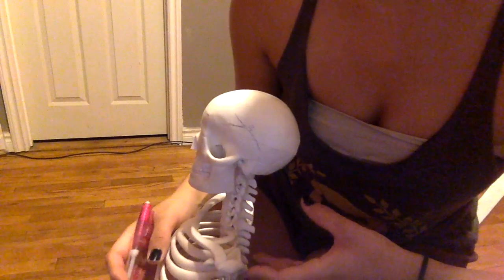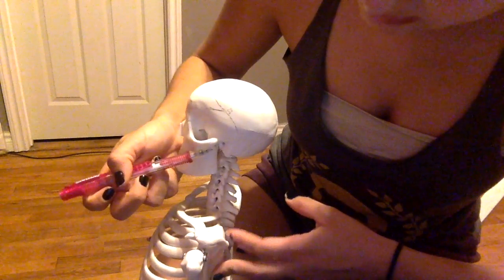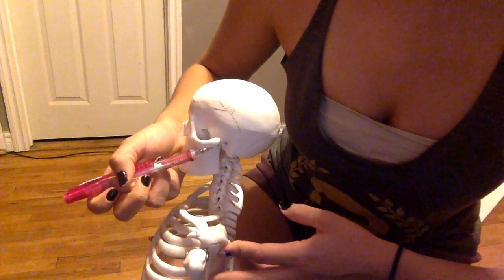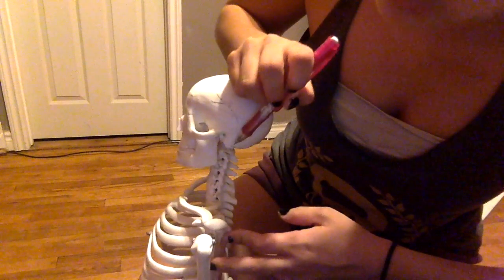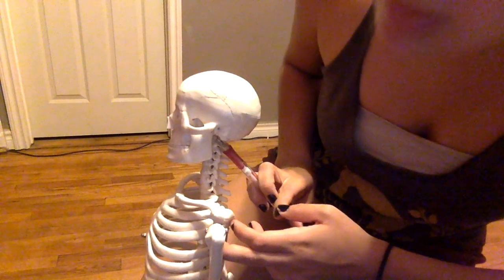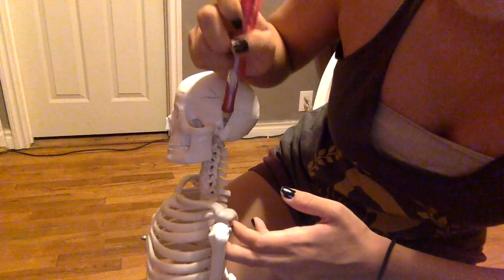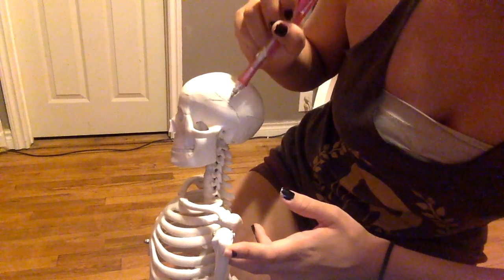Starting with our external view, we have our temporomandibular joint located here. Next, we have our mastoid process located here. Our styloid process is located in here. Our external acoustic meatus is located here. And our squamous part is located here.